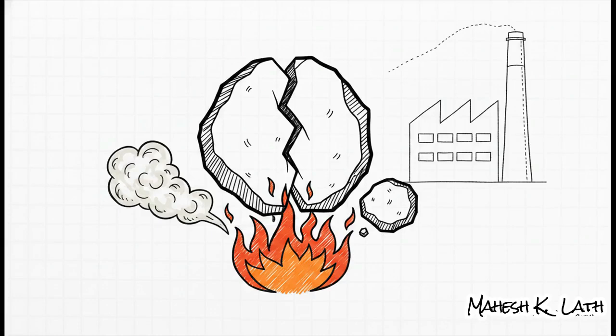And by the way, this isn't just some neat little lab trick. This exact reaction is a massive industrial process used all over the globe to manufacture cement.